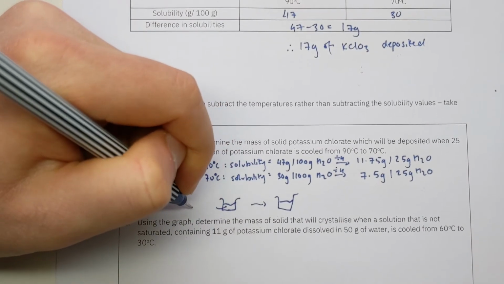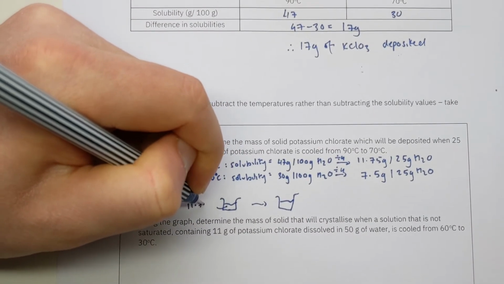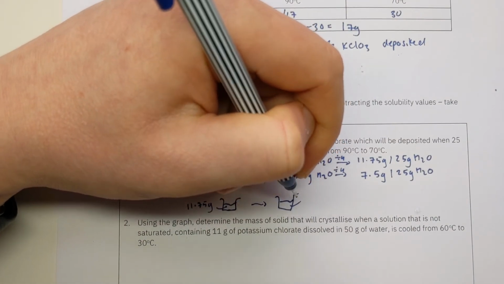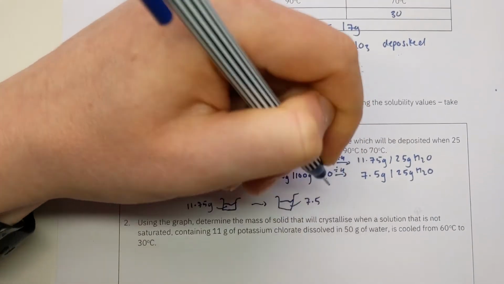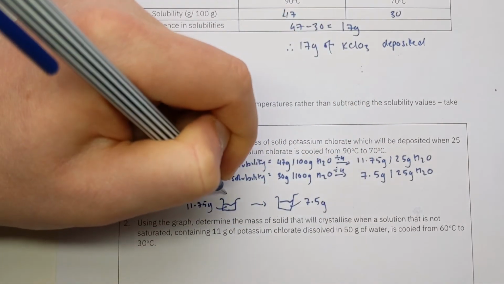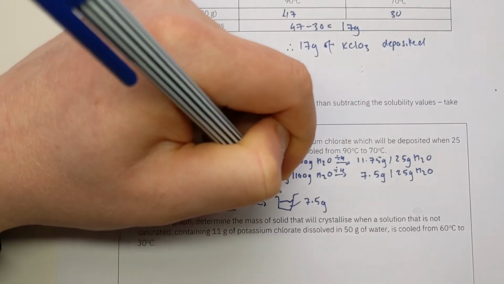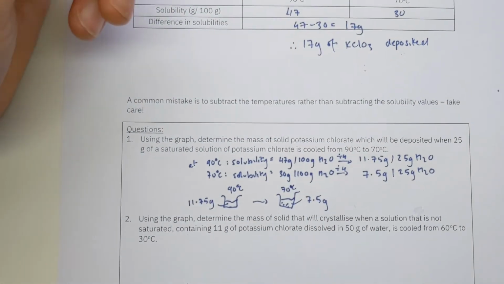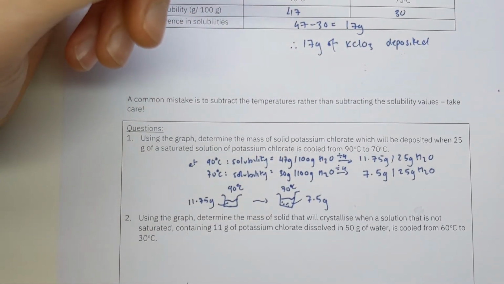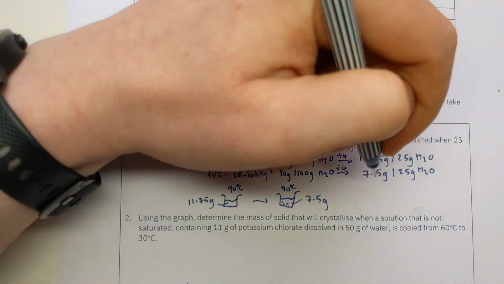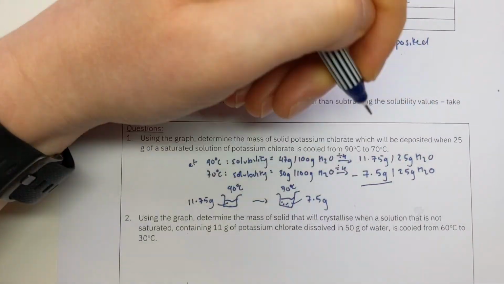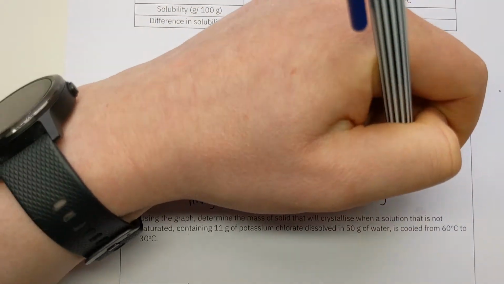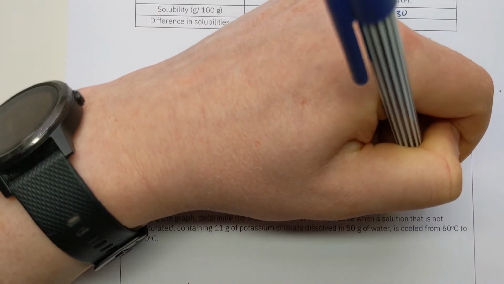In this one, it's saturated, therefore it's 11.75 grams of it. In this one, it's still saturated, but obviously that means it can't hold as much. So it's now down to 7.5 grams, going from 90 degrees C to 70 degrees C. So some must be sat at the bottom. It's deposited. To work out what has been deposited at the bottom, I need to do a brief subtraction. 11.75 minus 7.5 grams means that 4.25 grams must be deposited at the bottom.